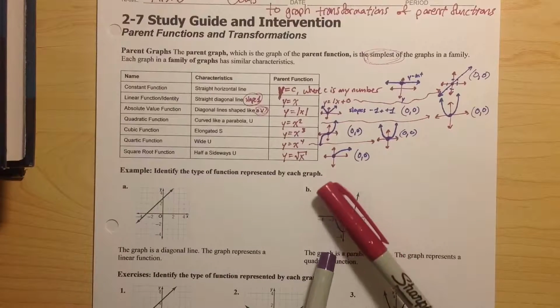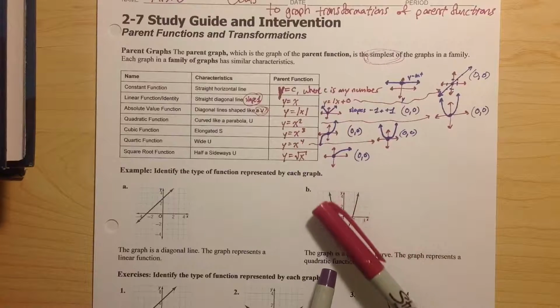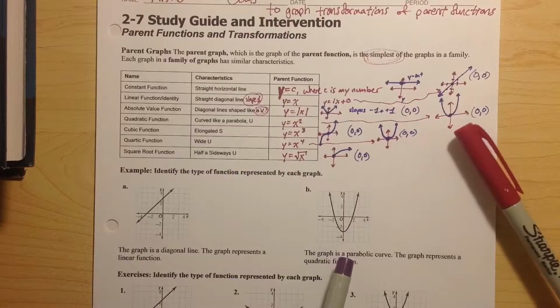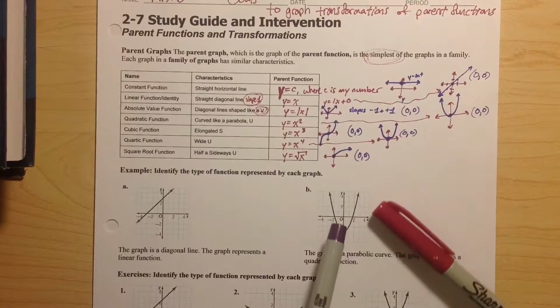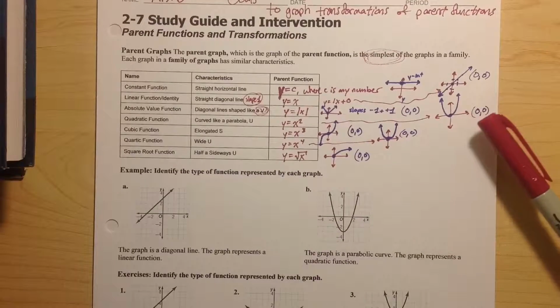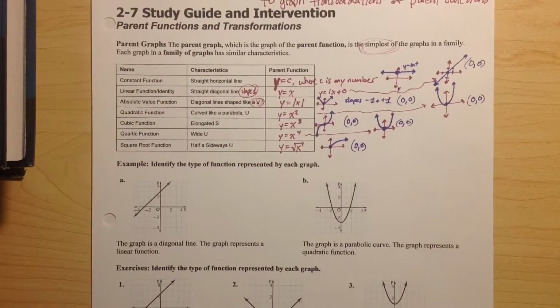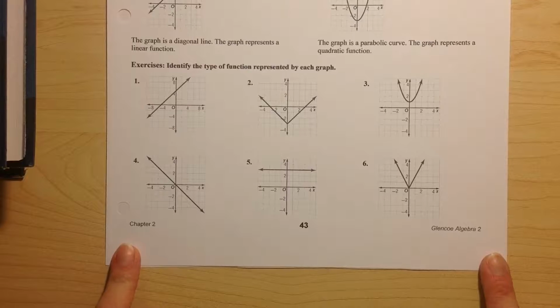This one, we see it's a nice parabola. It's not that wide. Even though it's down a couple spaces from the original one that hits up here at 0, 0, it's still a parabola. So the x squared function is its parent function. Let's go to the ones down below at the bottom of the page. There's 6 of them here.